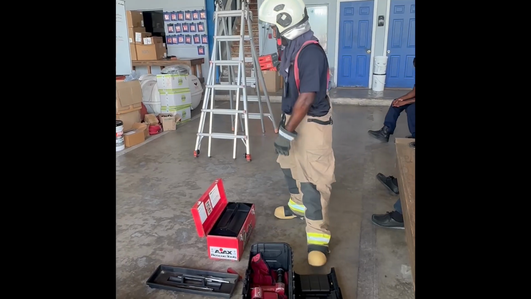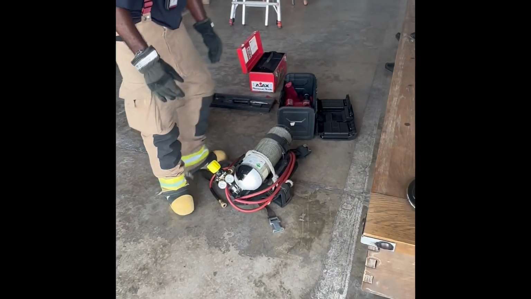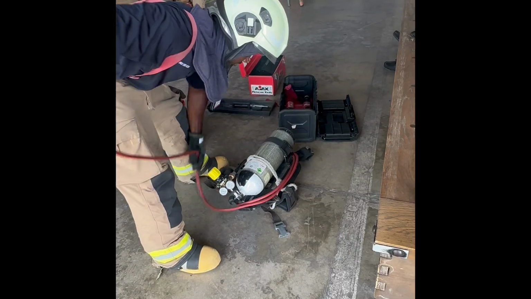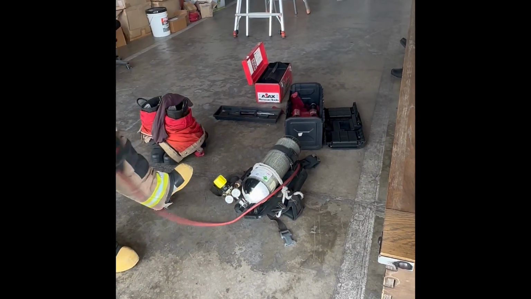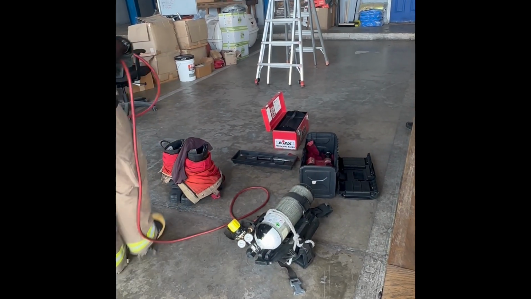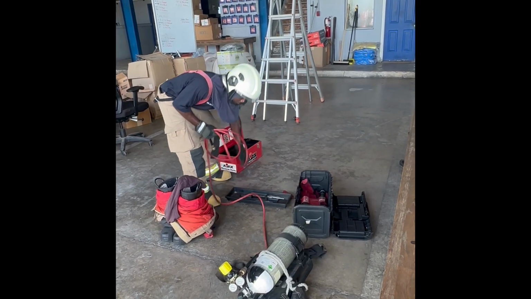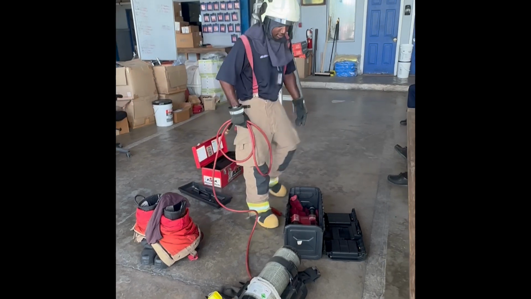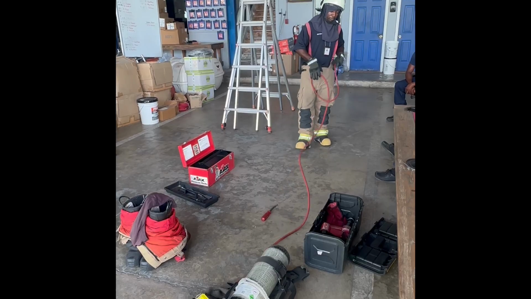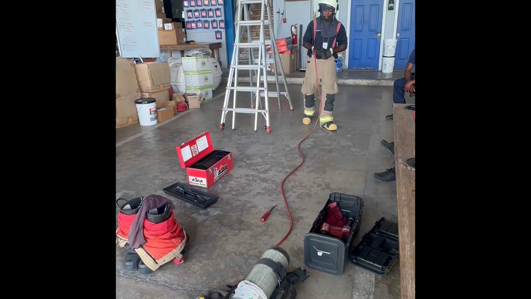Now I'm going to show you how it operates. Using the ejection, make sure it's fully active before, and make sure you have your gear on for safety purposes.